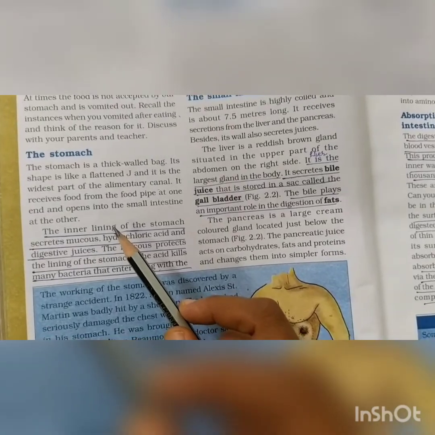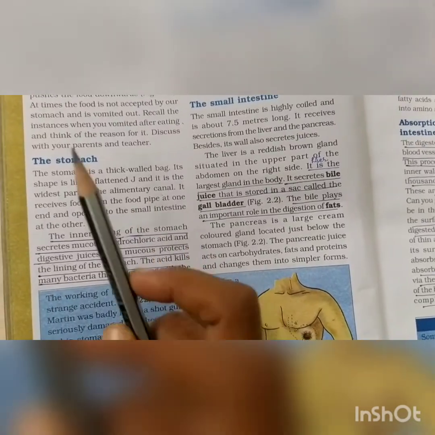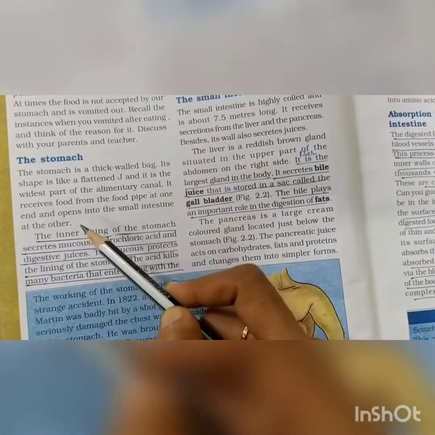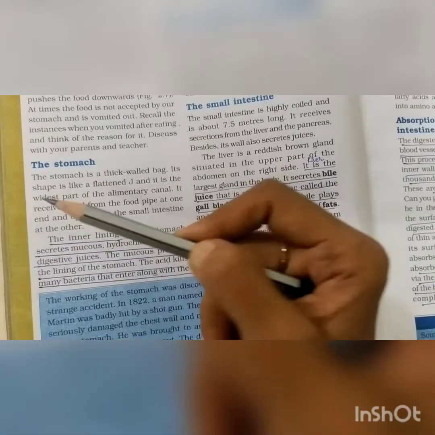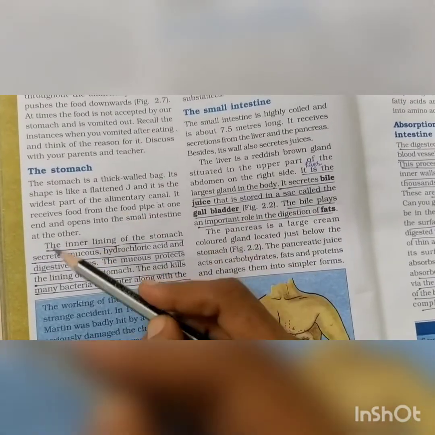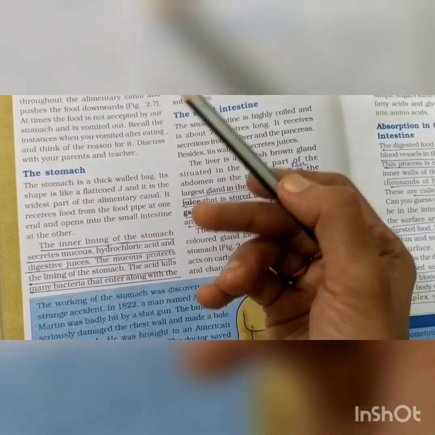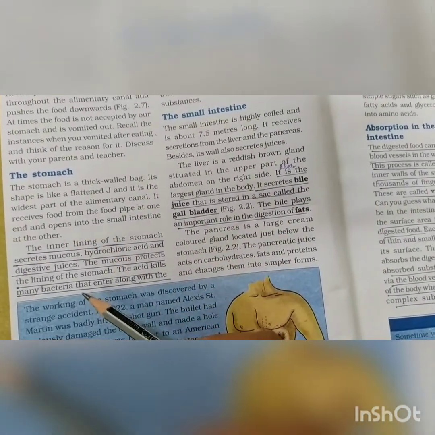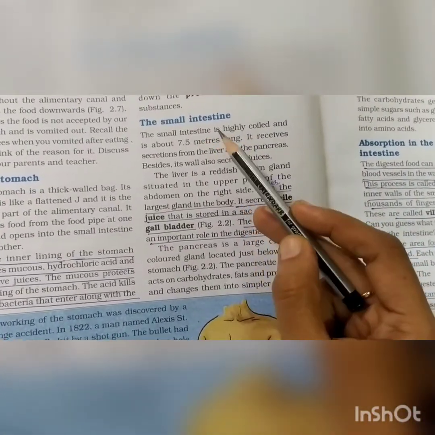Okay children? Yes. Then the next part is known as the small intestine. If we observe the picture of a stomach, we can see it receives food from the food pipe at one end, the esophagus, and it opens into the small intestine at the other end. So, the next part involved in the digestion process is the small intestine.